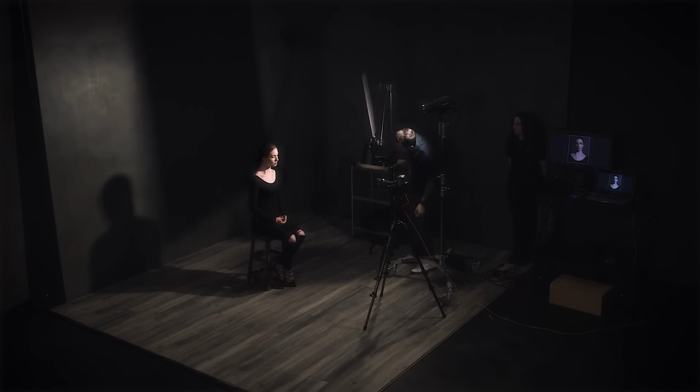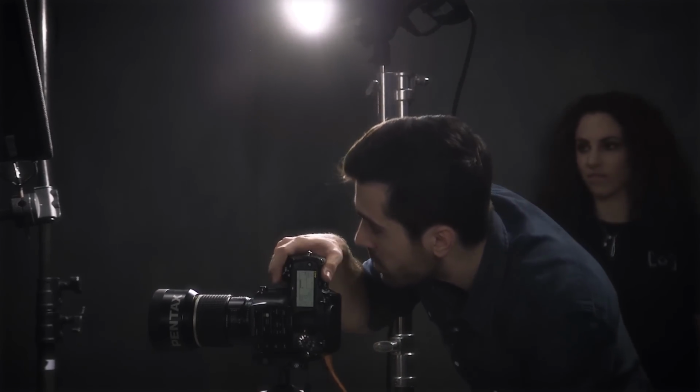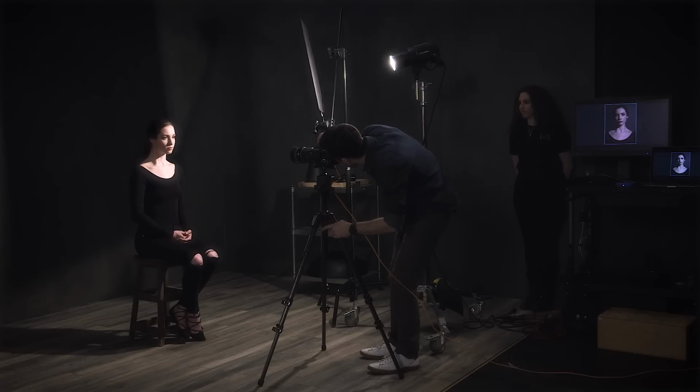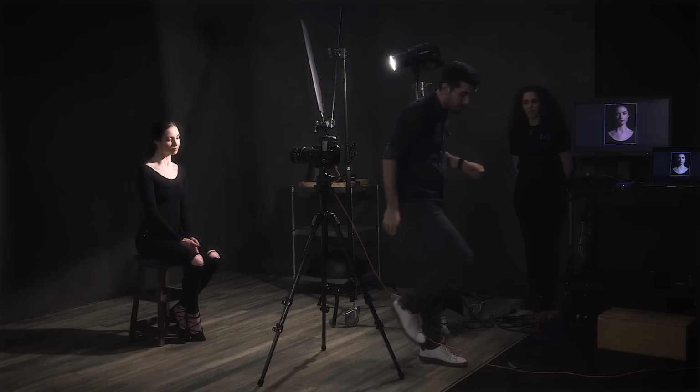All right, so I'm going to do that. Block the background light. Turn a little bit more to me, please. Great. Okay, and here I've blocked the light from the background. Now, you can also use the flag to create shape and shadow from the front.